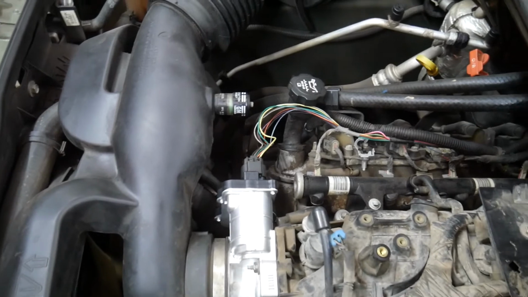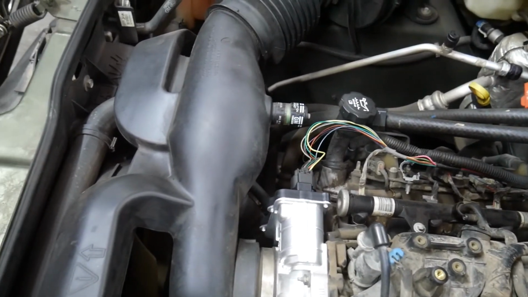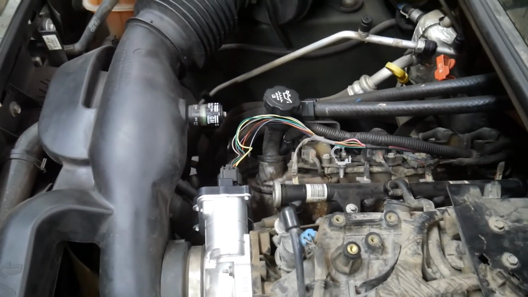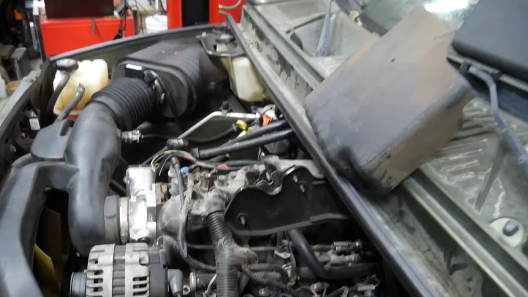They did resistance checks on everything. They did a tug test on those wires because I told them sometimes those wires will break about 6 inches from the connector. You got to peel the insulation back and give them a little tug. But that wasn't the issue.